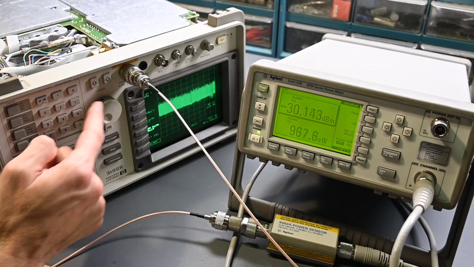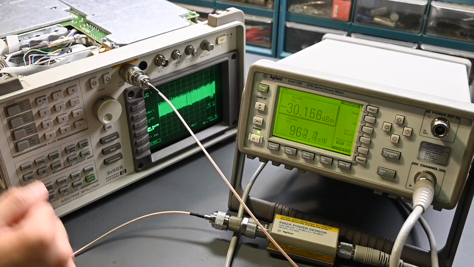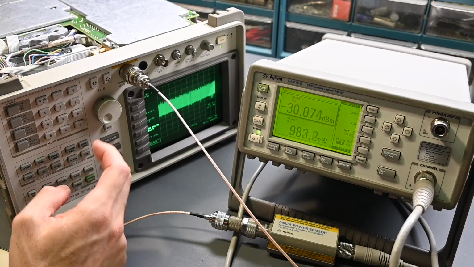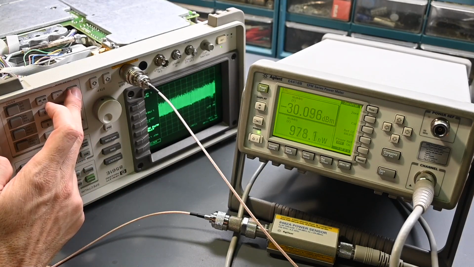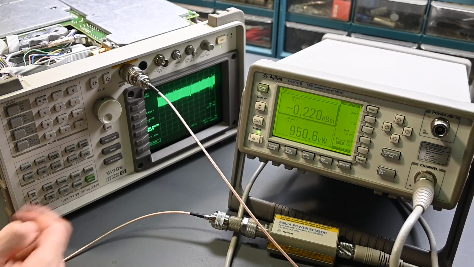So I'm really not seeing any issue with that attenuator. It looks like the problem is further downstream in the RF path. So if I go, let's see here, I think we can hit 0, and then dB, that shuts the attenuator off, and yeah, we're right at 0 dB.